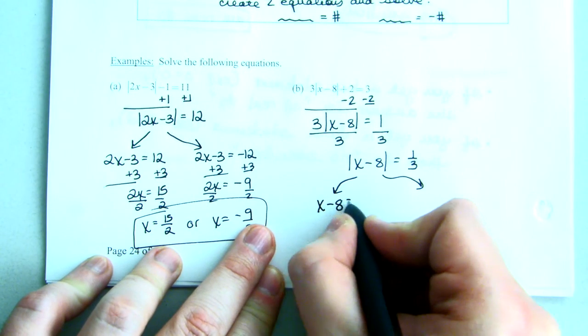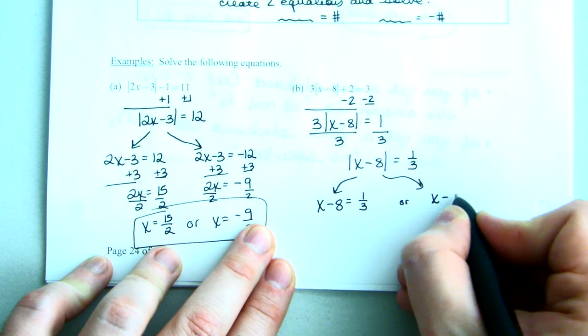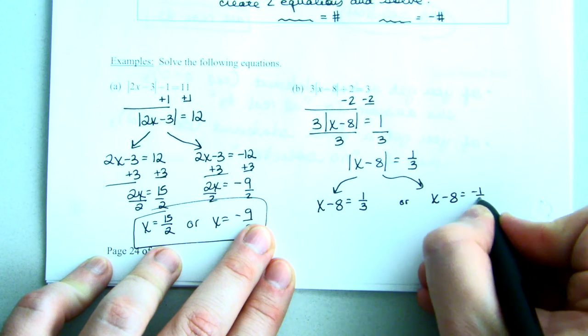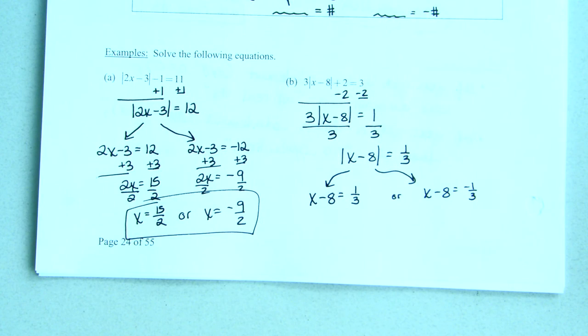I'm going to make my two equations: x minus 8 equals 1/3, or x minus 8 equals negative 1/3. I'd like you to solve those equations, and your work is going to involve getting a common denominator. See what you can do and submit your answers as fractions to Edpuzzle.